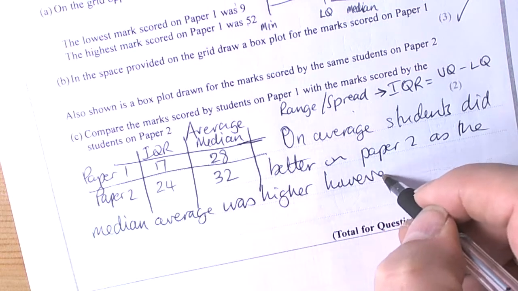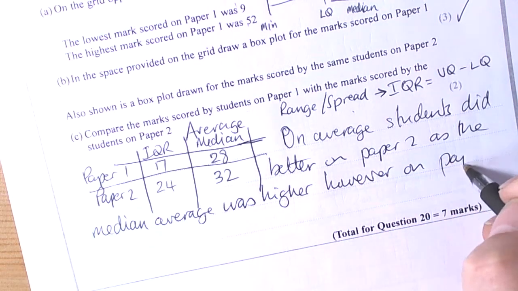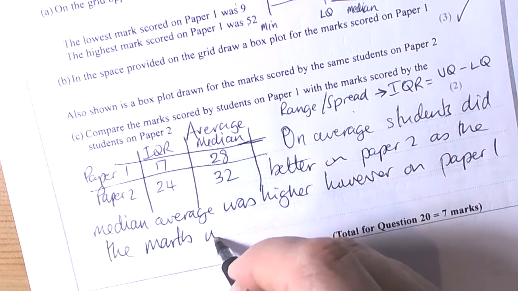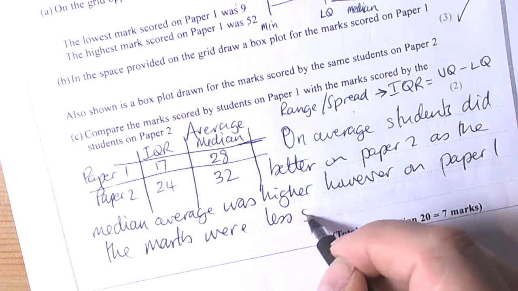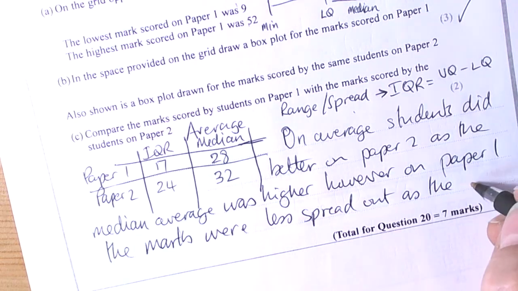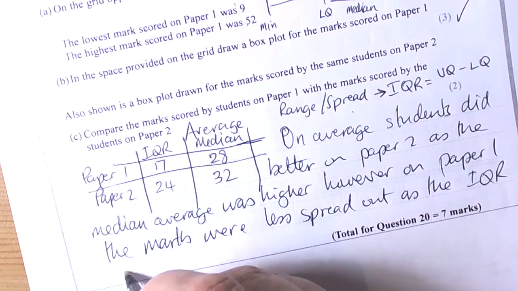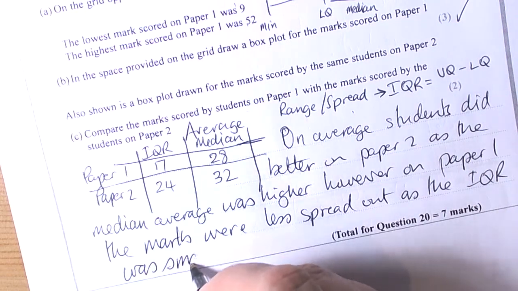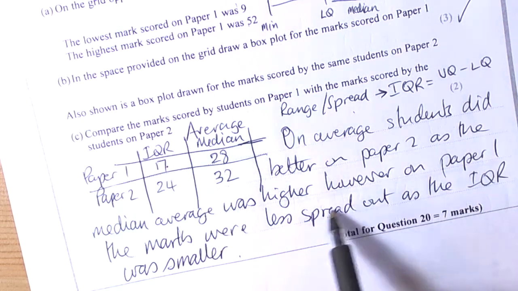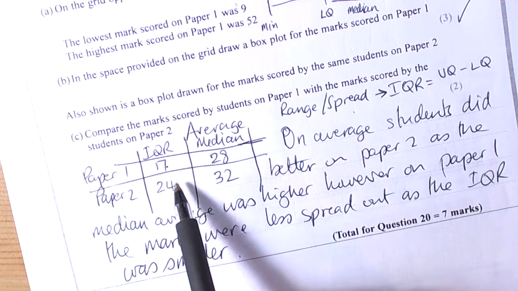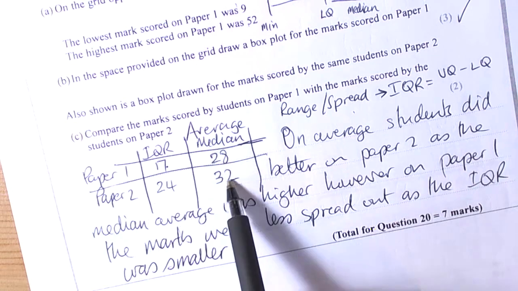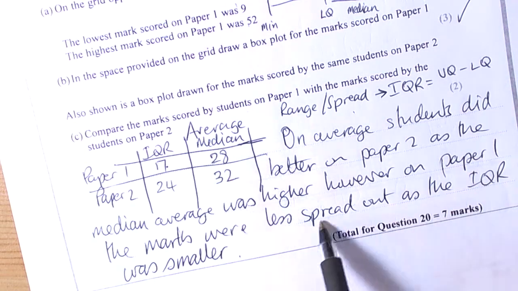However, on paper 1 the marks were less spread out as the interquartile range was smaller. So we can see that the interquartile range was smaller for paper 1, which shows the marks were less spread out, they were more consistent. And for the median average, it suggests that on paper 2, typically the students did better on average.